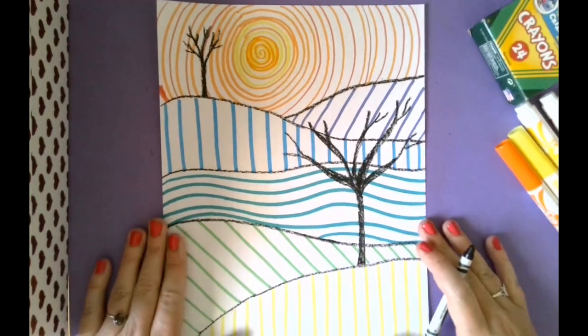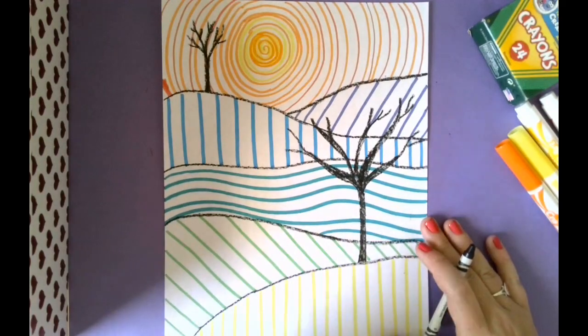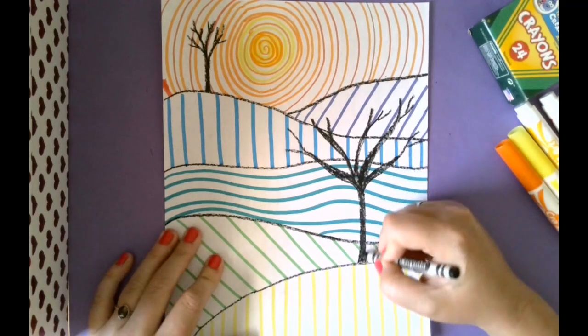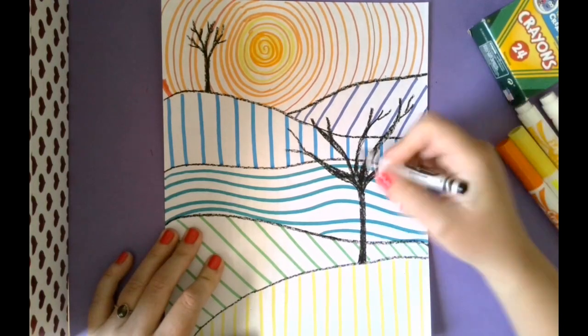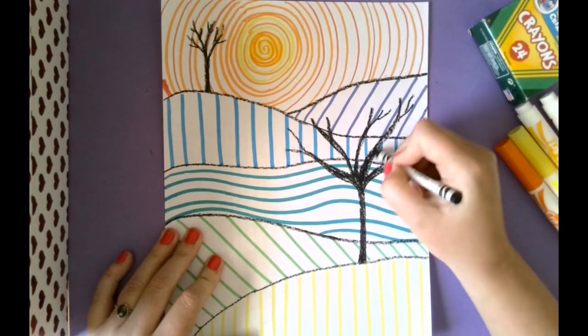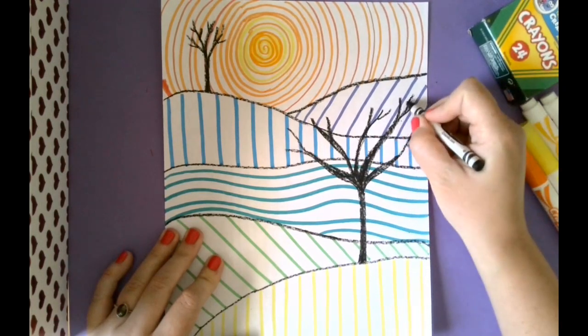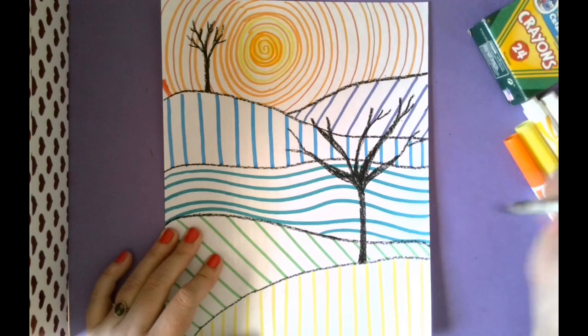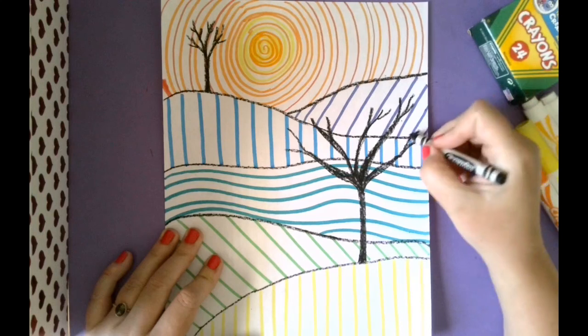So this is the goal for the assignment. I want you to have at least 3 different types of lines. I want you to add 2 trees or more. Maybe you want to have more trees than that. That would be fine. And I want you to come up with some sort of sky sunset. You could do the same thing and have it be yellow with different blues for a blue sky. That is up to you.